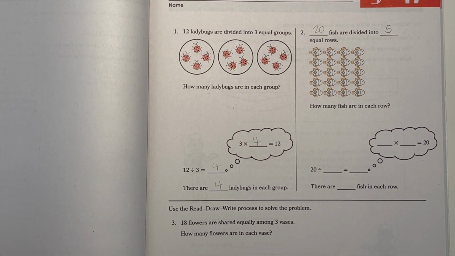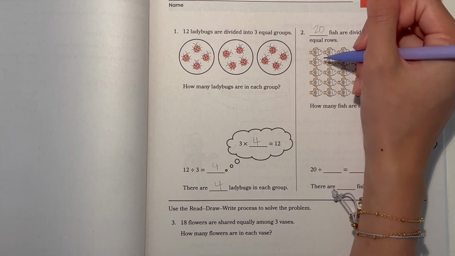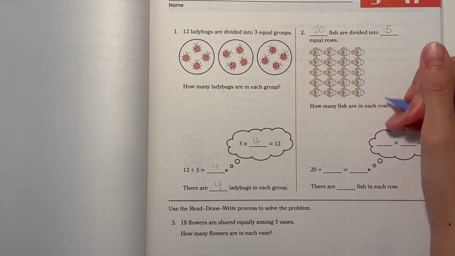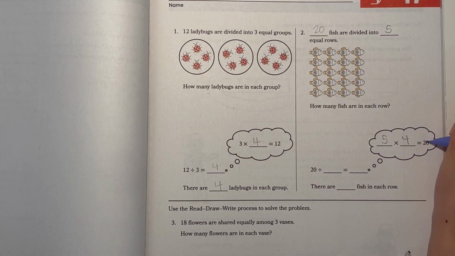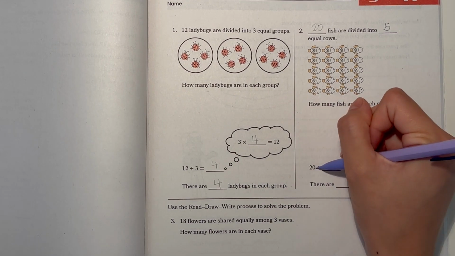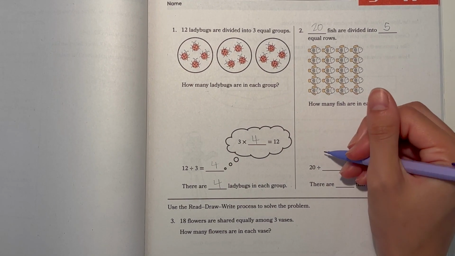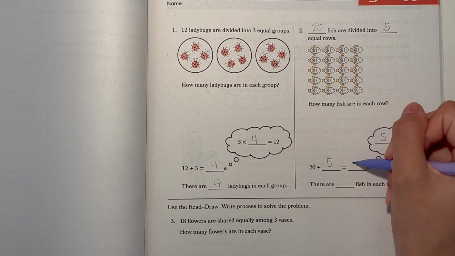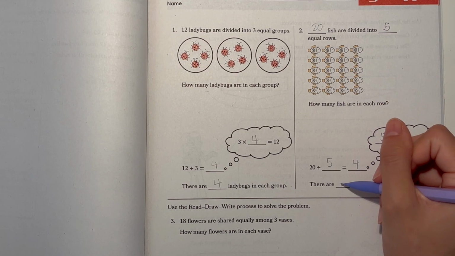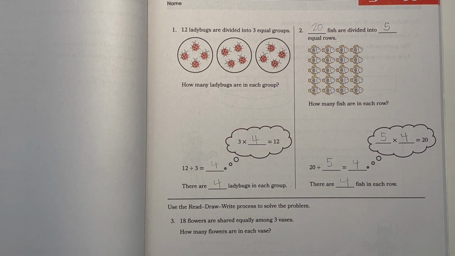How many fish are in each row? Well, you can count 1, 2, 3, 4. So the 5 rows times 4 in each row is equal to 20 fish. So 20 total fish divided into 5 rows. And that means there are 4 per row. So there are 4 fish in each row.